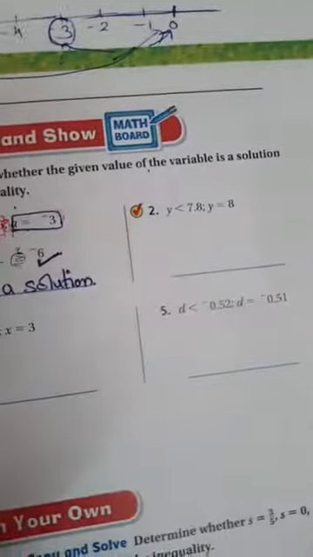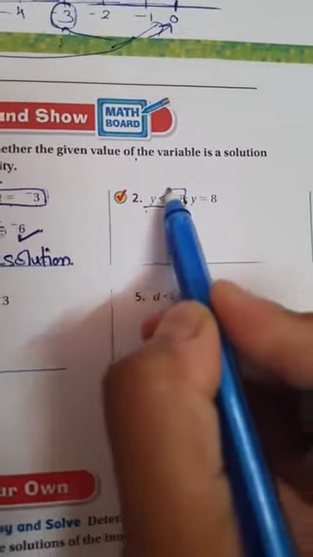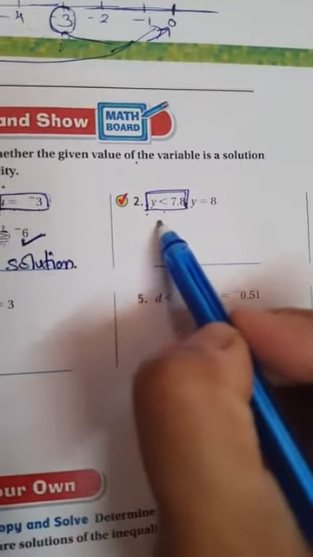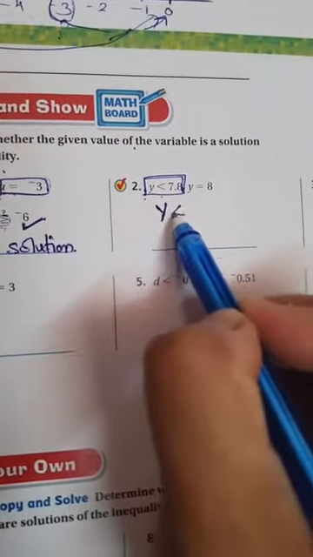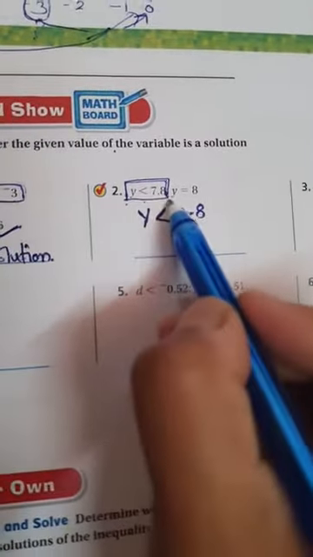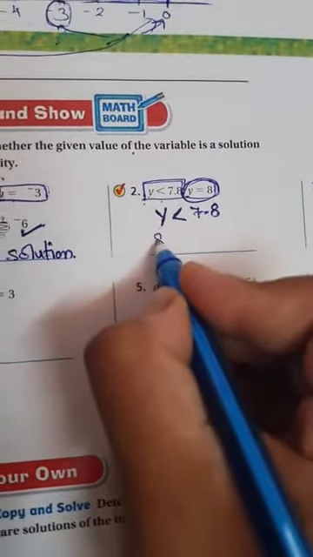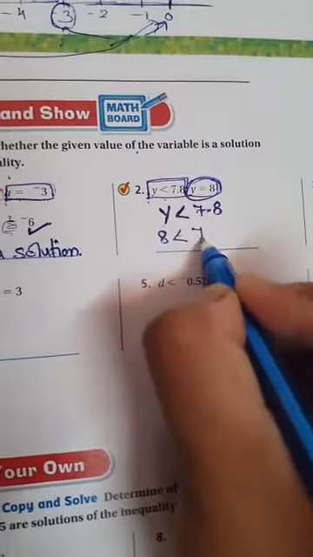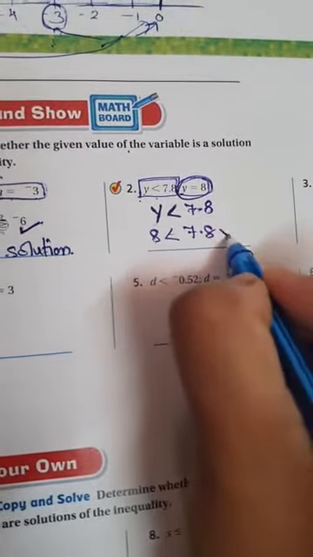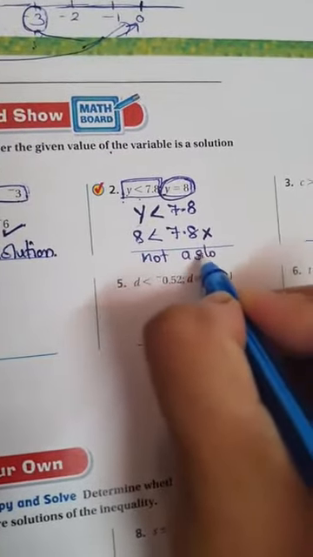Okay, let me do number 2 also with you. Y is less than 7.8. So highlight or circle the inequality first. So write it down. Y is less than 7.8. I know I said greater before also. Okay, now what's the solution given to us? Y is equal to 8. So in place of y, we write 8. Is 8 less than 7.8? Of course not. So it's wrong, right? So when it is wrong, we write not a solution.